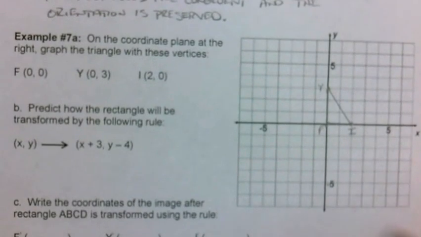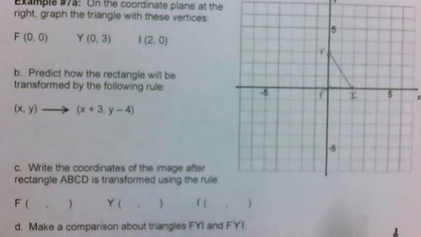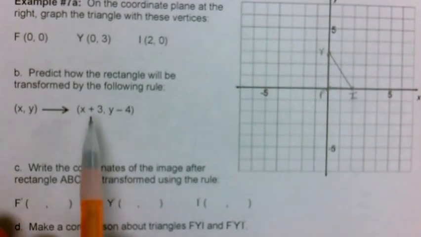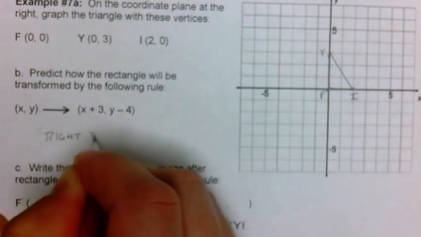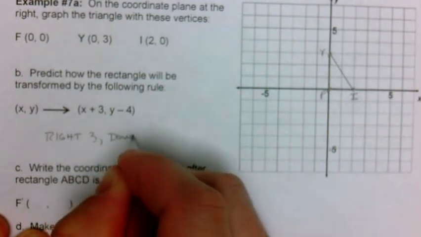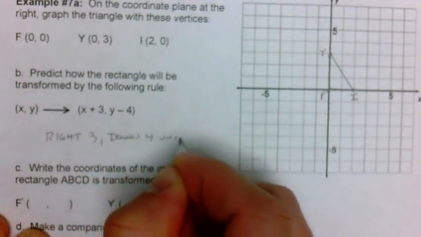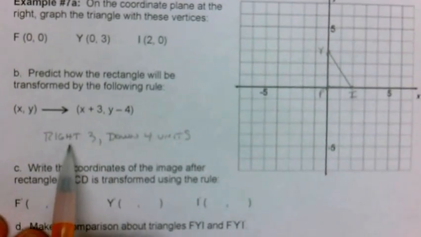What we're going to do is predict how the triangle will be transformed following our next rule. Again, this is going to be a translation. We're doing x plus 3, which means that we're going to move our triangle right 3 units. And then y minus 4 means we're going to move our triangle down 4 units. So we're going to translate each point right 3 units and then down 4 units.